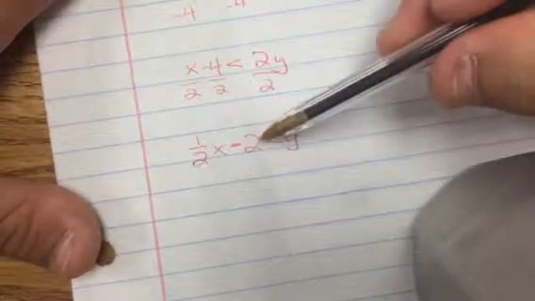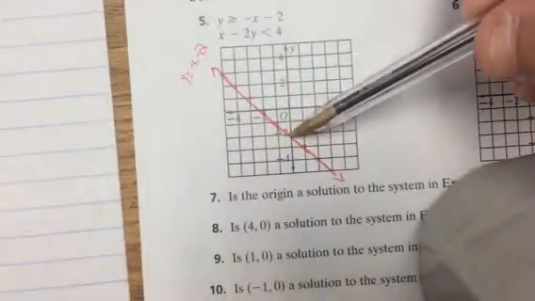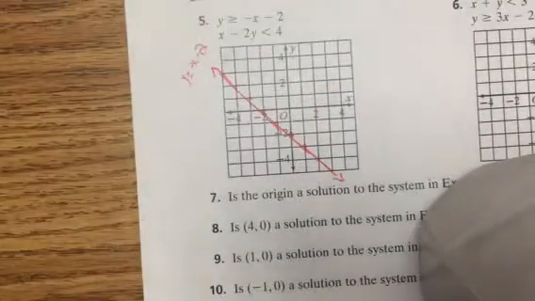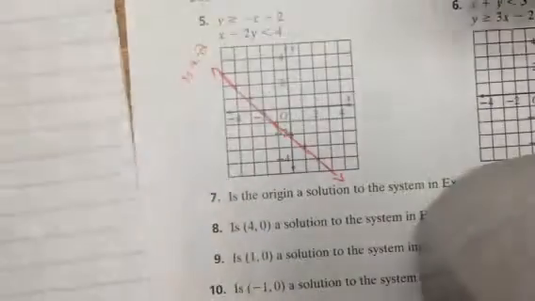You can see my y-intercept is at negative 2. I'm going to come back to my graph. Now this gets a little tricky because I've already got my other line graphed at negative 2, don't I? But my slope is different. My slope is 1/2. It's a positive 1/2, so we're going to go ahead and graph that.